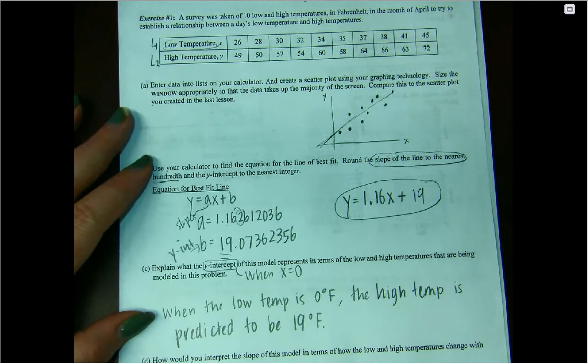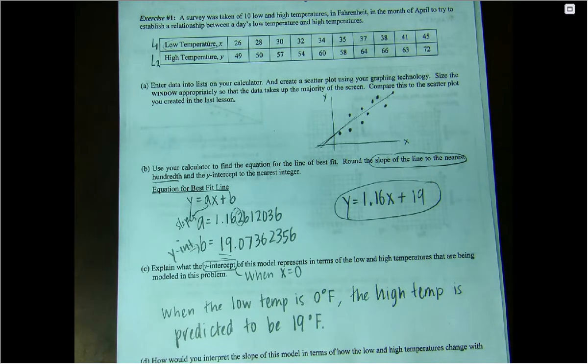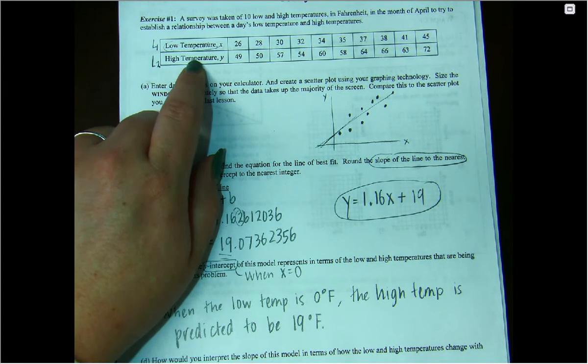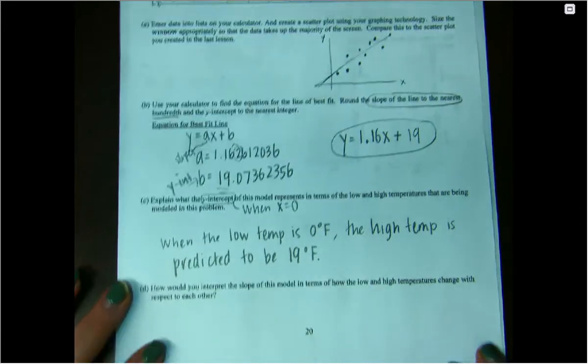Okay, so basically your y-intercept is just what's happening. It's your y value when x is 0. X in our case is low temperature. That means that y is my high temperature for that corresponding 0.